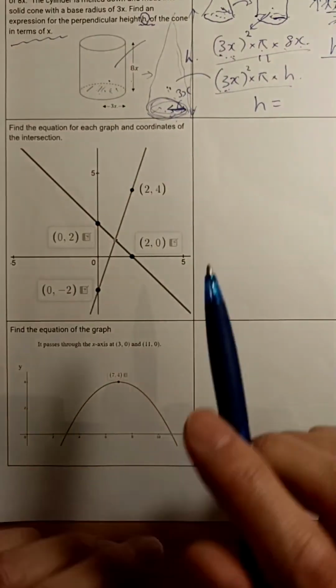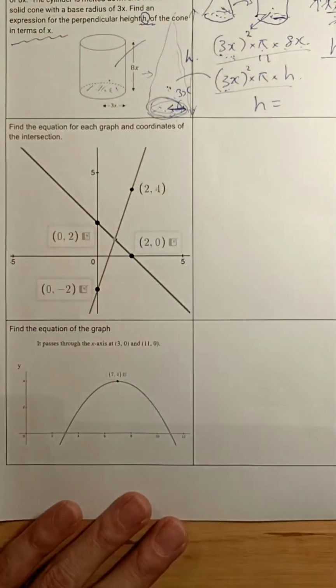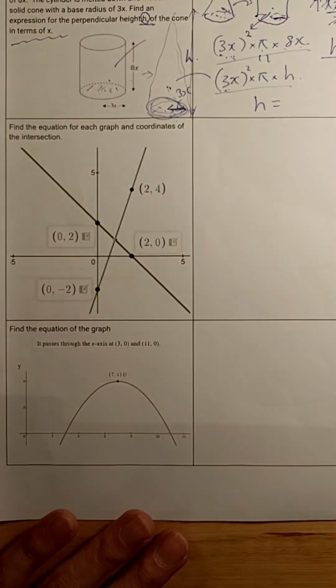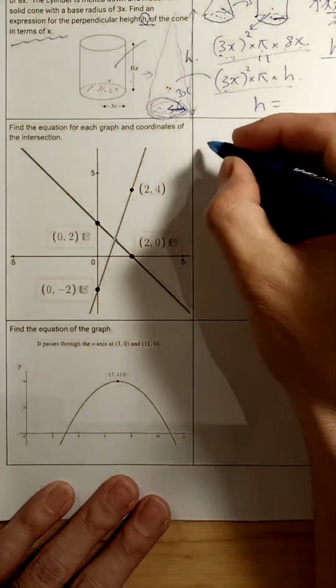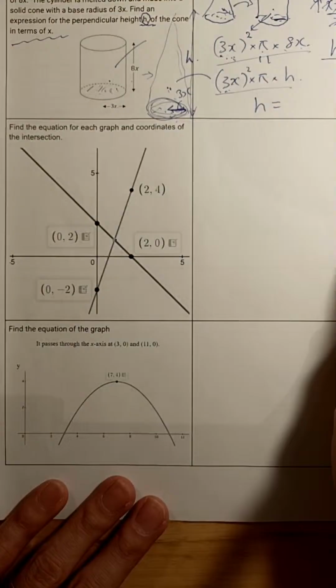Right. So what you simultaneous equation. How do you say? Right. Thank you for the gift.